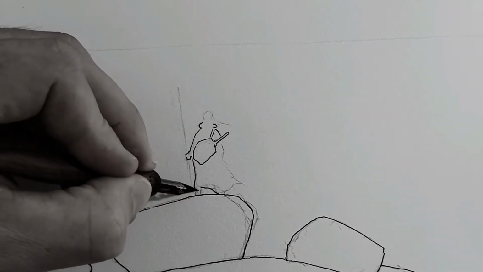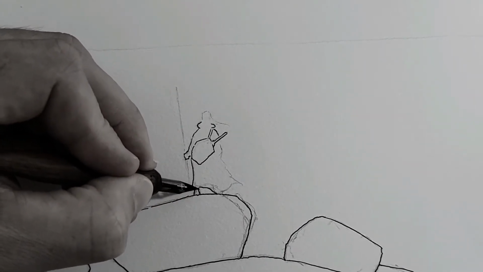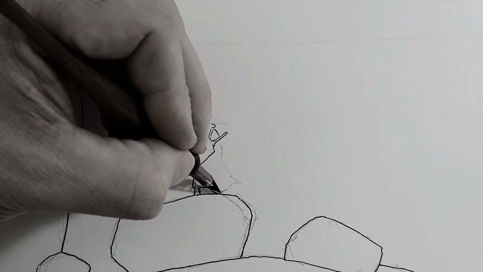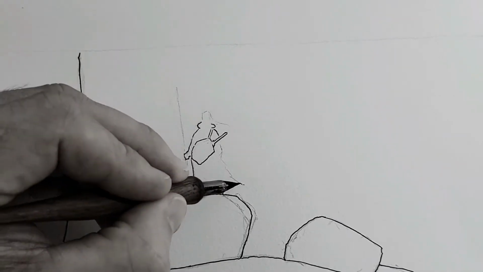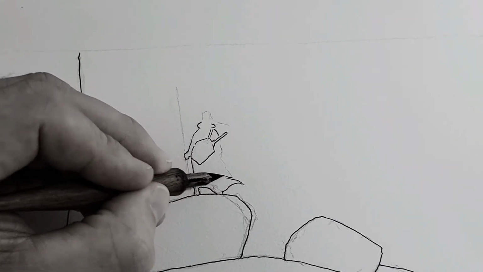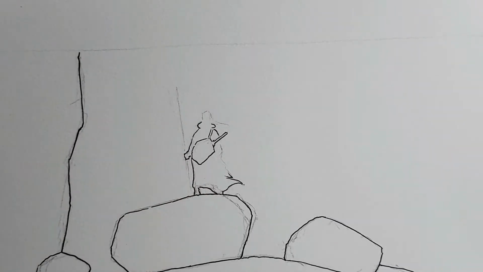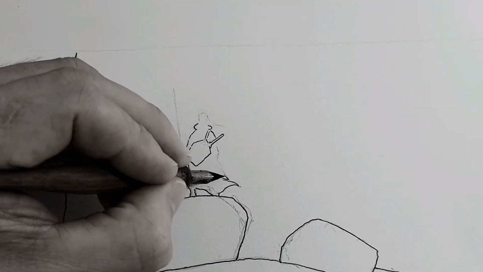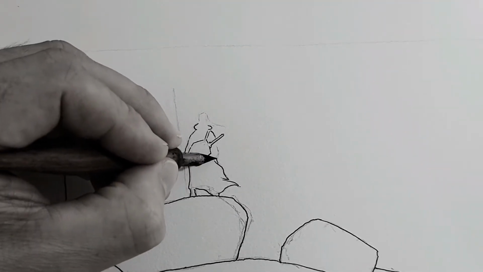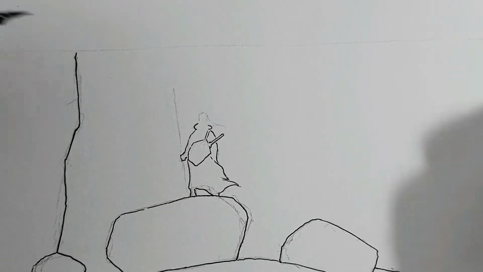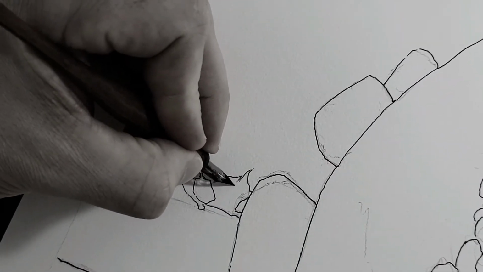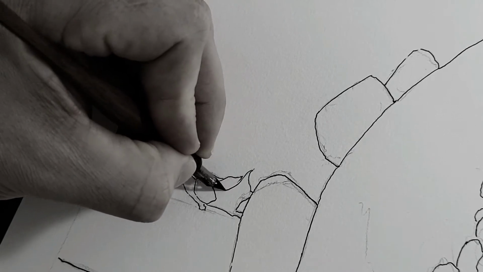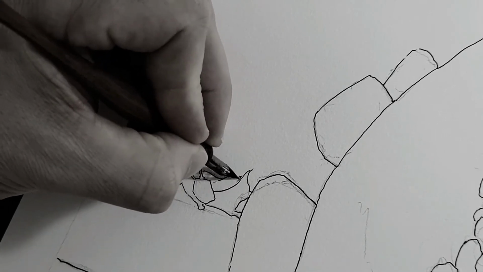And the wind is blowing. Their cloak is kind of obscuring most of the foot over here. I want to create some interesting lines with this blowing cloak.